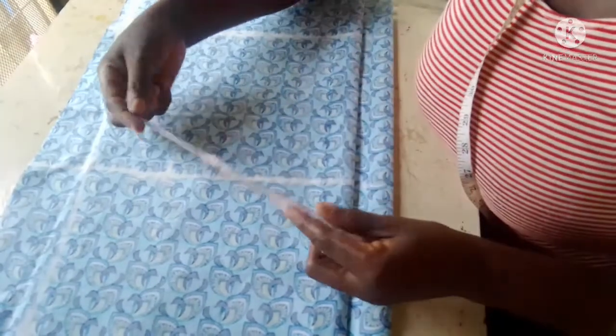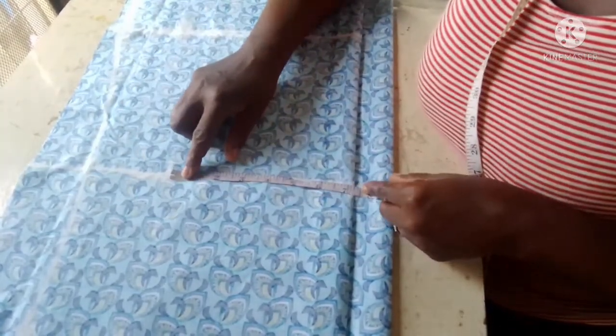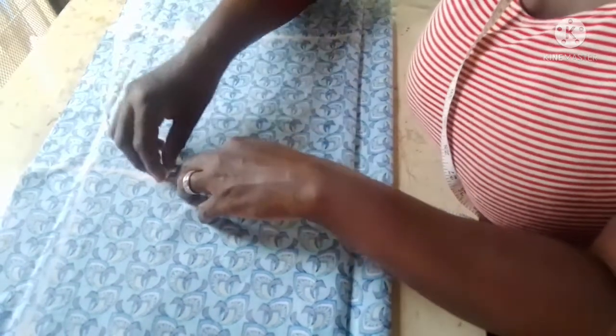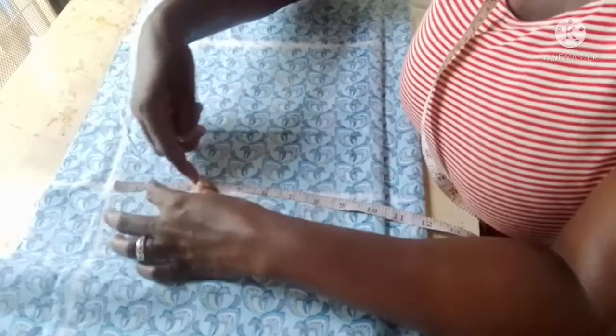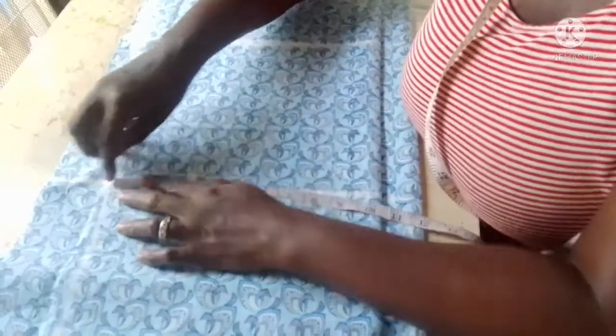Alright. Now I come to my waist side. This is my waist side. Like I said, my waist divided by 4. Whatever I give you is your right measurement. And this one now is 7.5 inches. I measure it plus my sewing allowance, both the dart allowance and my main sewing allowance. My dart allowance there is 1 inch plus my sewing allowance, that is 3 inches.